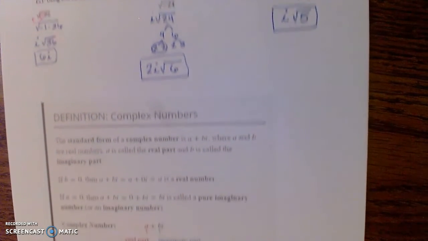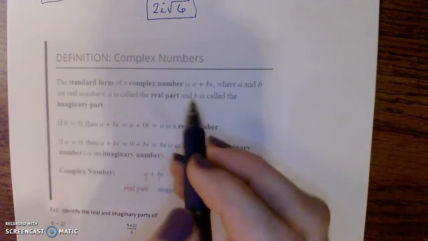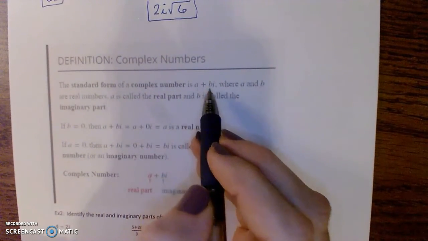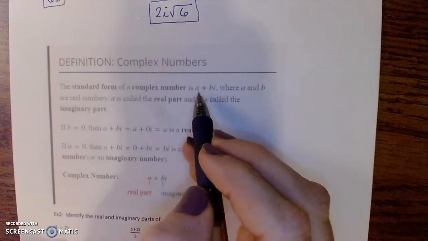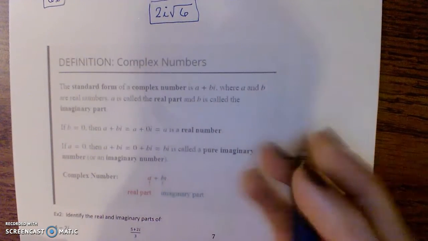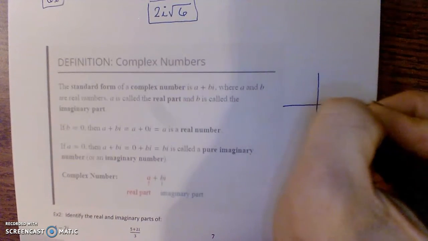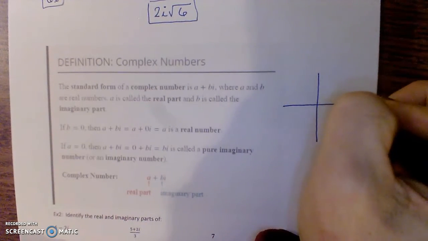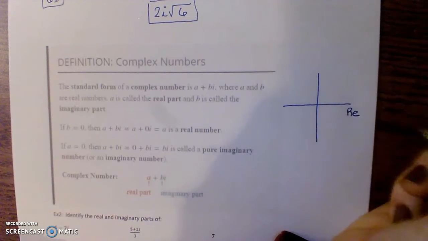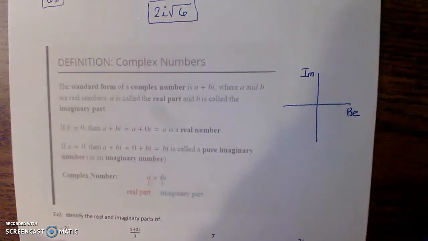All right. Now, when we have complex numbers, a complex number can be written as a plus bi, where a and b are real numbers. a is called the real part, b is called the imaginary part. What I want you to think of is, instead of having an x-axis and a y-axis, we have the real axis and the imaginary axis.